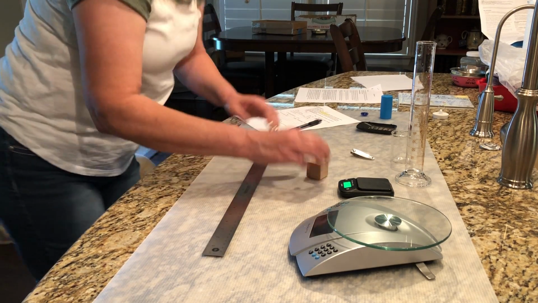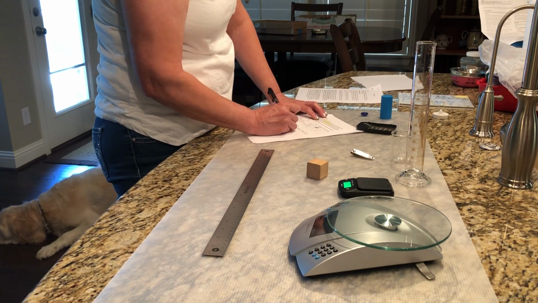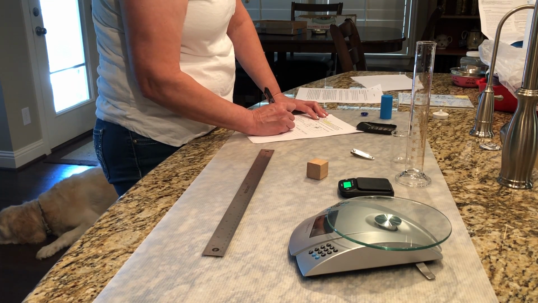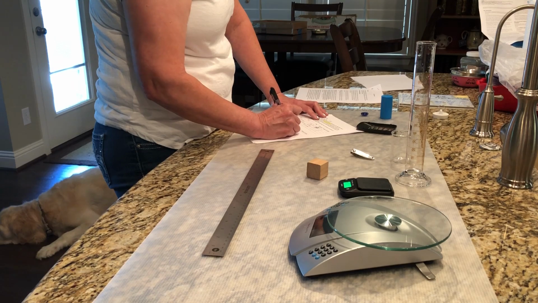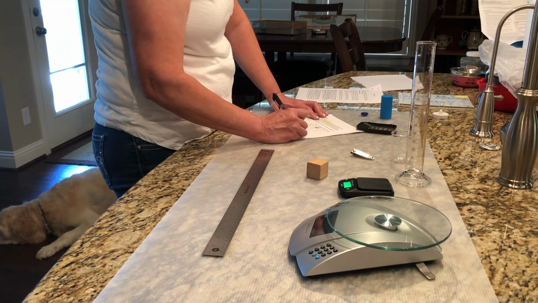It's coming out the same in all directions. So 2.95 for all three, for length, width, and height. The estimated digit would be the 5. Significant digits would be 3.